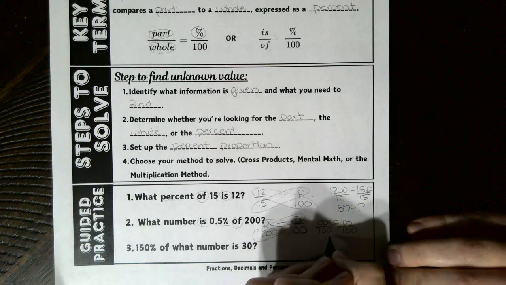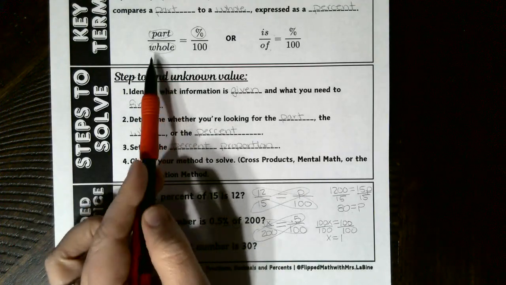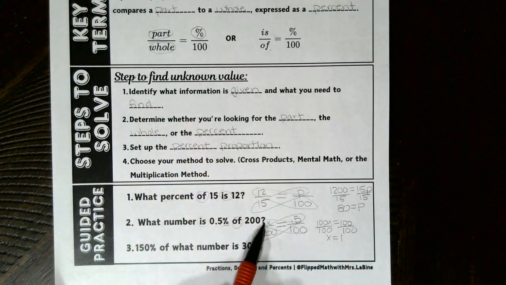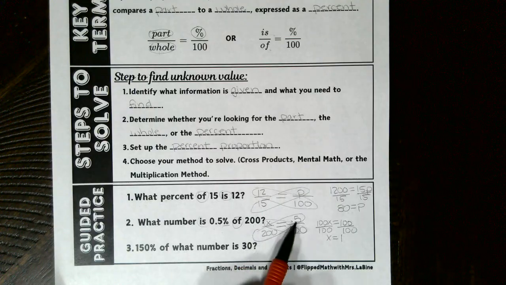And so now I need to get x by itself. Well, this is a multiplication problem. So to get x by itself, I'm going to divide by 100. 100 divided by 100 is 1, leaving us with x by itself. 100 divided by 100 is also 1. So x is 1. So the part and the whole, so one part of the whole of 200 equals 0.5%. Okay, so now we were able to find the percent, we were able to find the part.